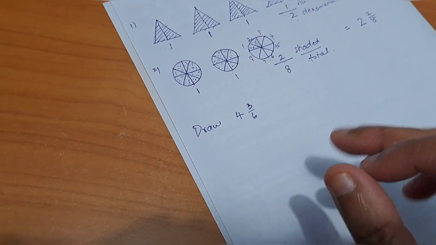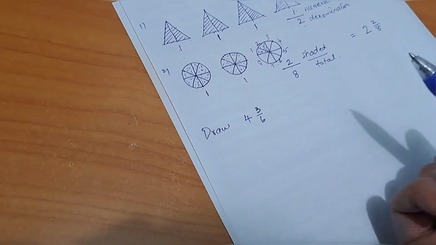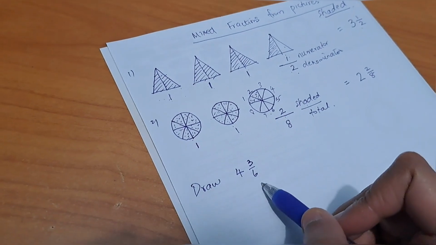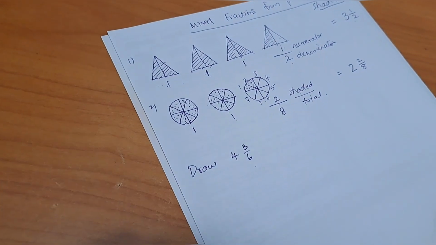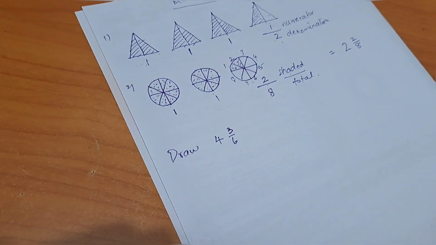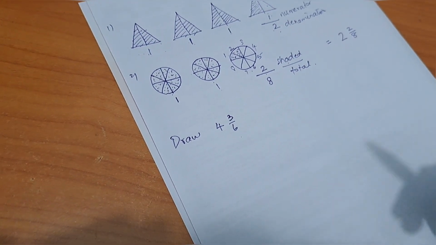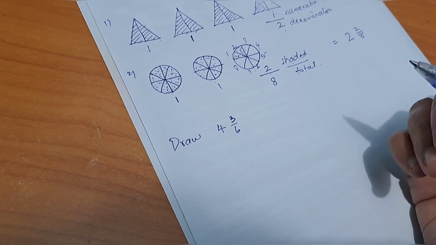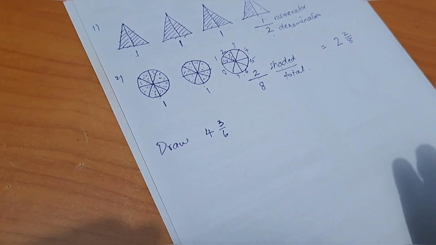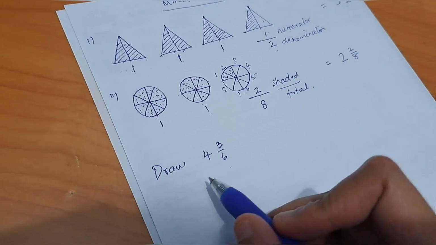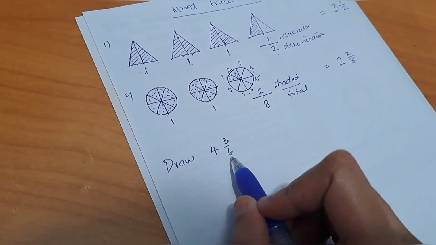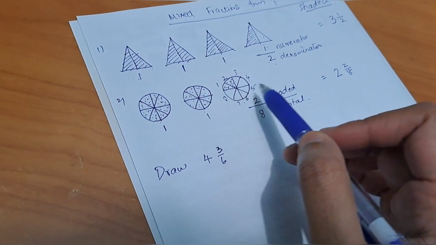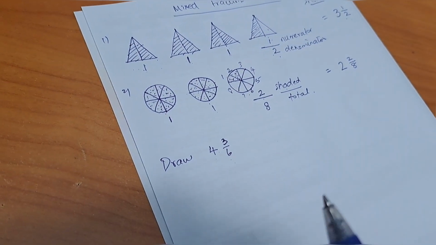Now suppose you are given a question where you have to draw 4 3 by 6. The simplest method to draw a fraction is by using rectangles, because it is easier to extend and the division is not very difficult like that of a circle. So how will you draw 4 3 by 6? You are supposed to draw something like a shaded figure. So now let's start doing it.